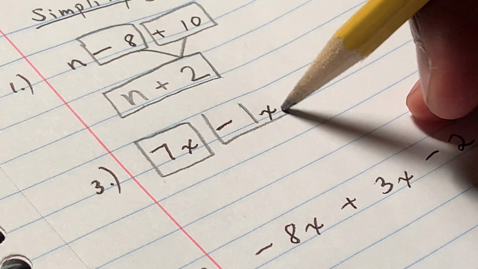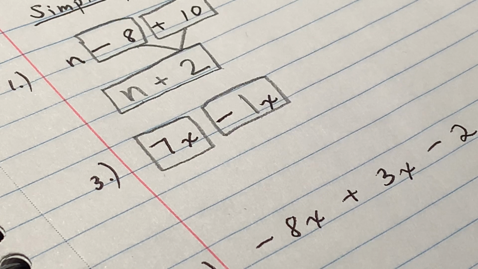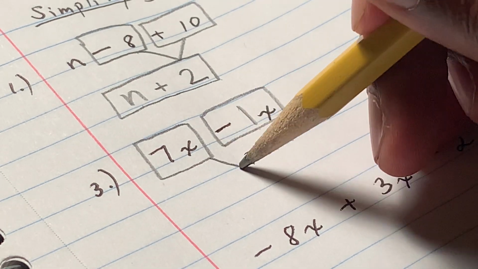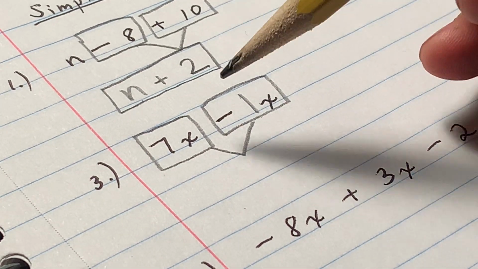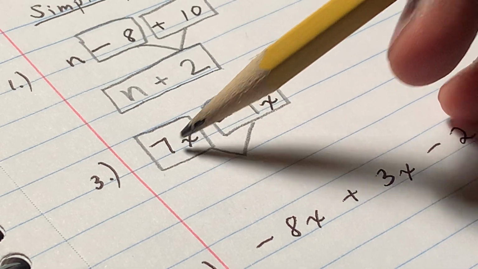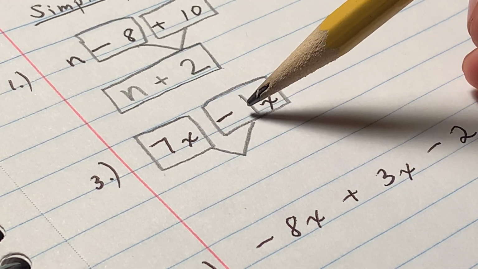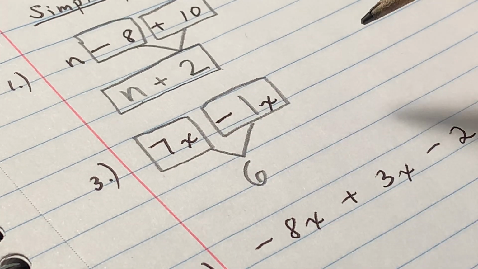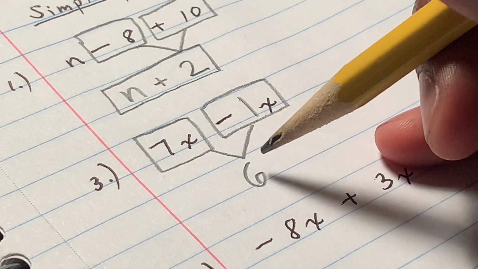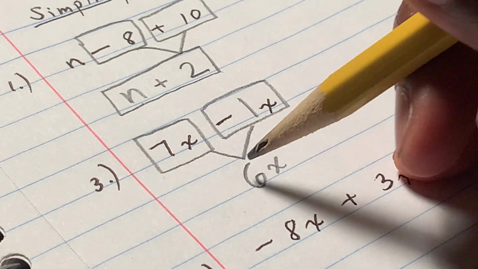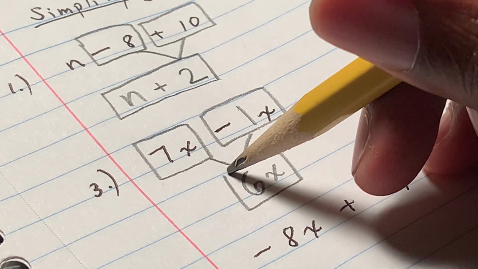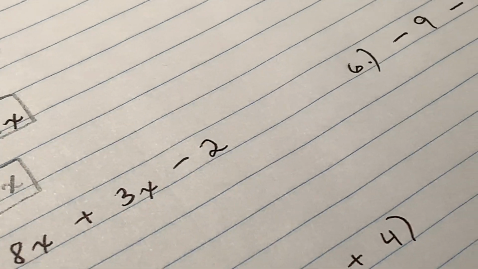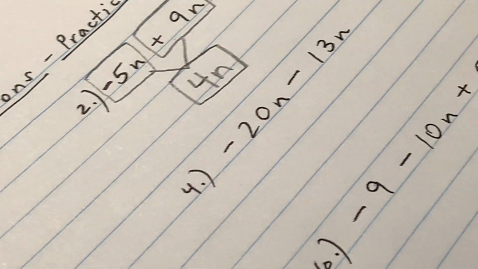And why are they like terms? Well, they both have an x. Let's combine them using money and debt. I have $7 and I owe $1. Pay the dollar that I owe. Still left with what? $6 cash in my pocket. You are correct. Keep the variable x. 6x is the answer.